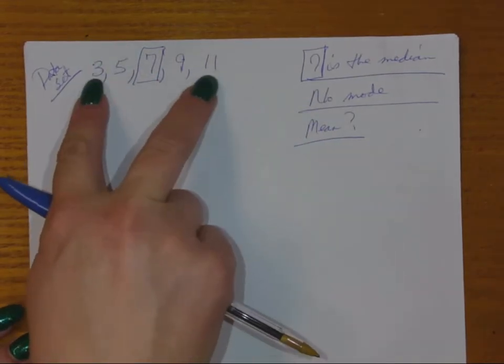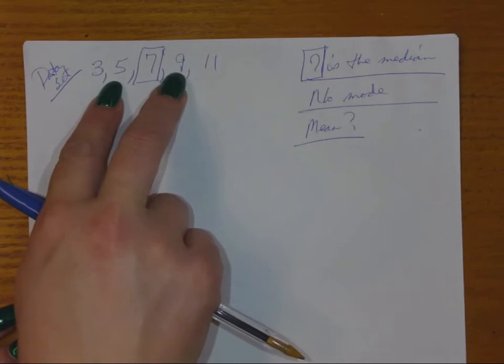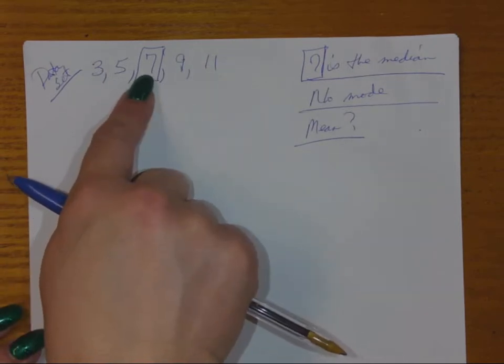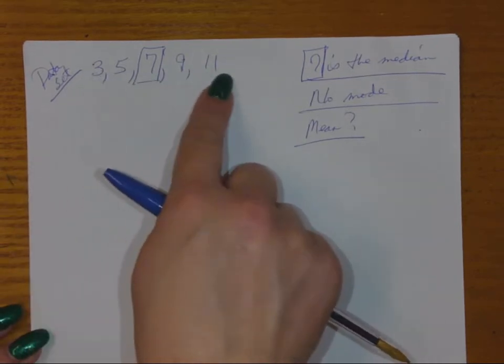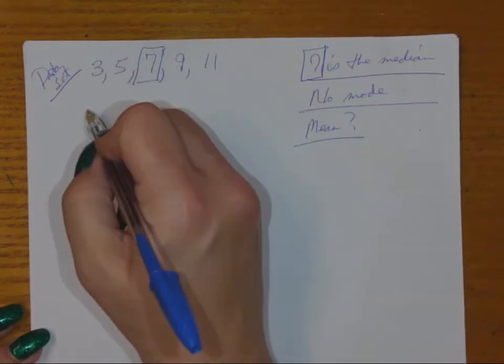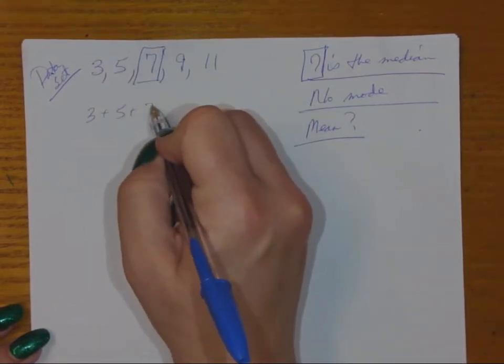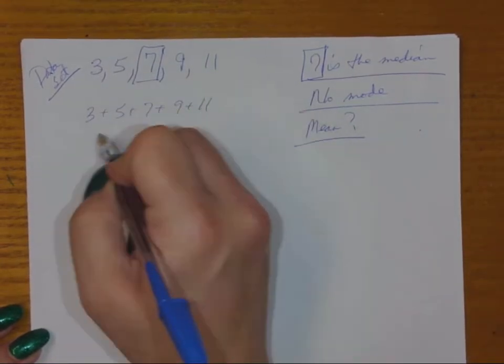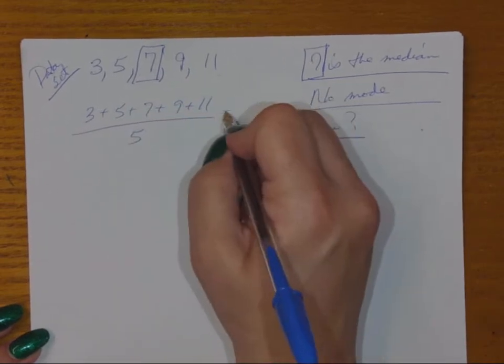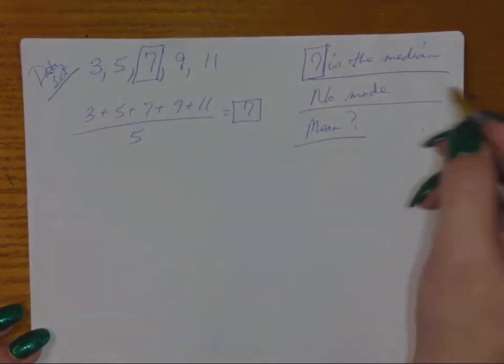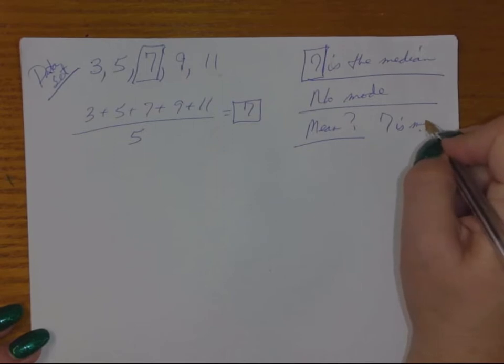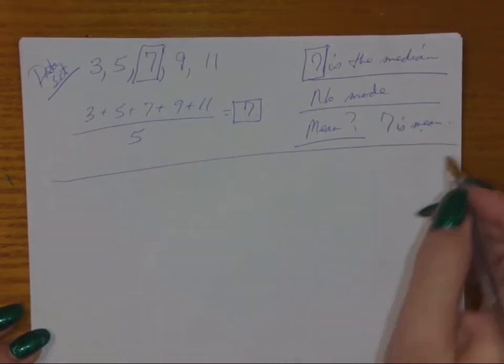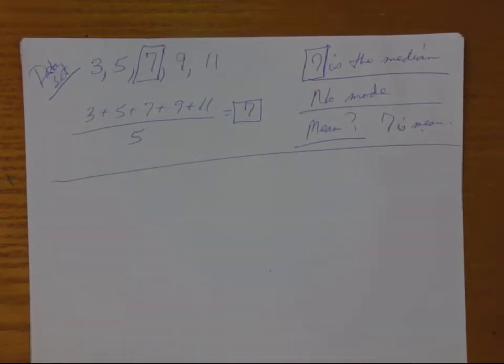These add up to 14, these add up to 14, and this guy's in the center, right? So if I add all this together and divide by 5, then I'm going to get 7. Okay, so do the arithmetic, and if you don't believe me, check it on your calculator. But in this case, 7 is the mean and 7 is the median.